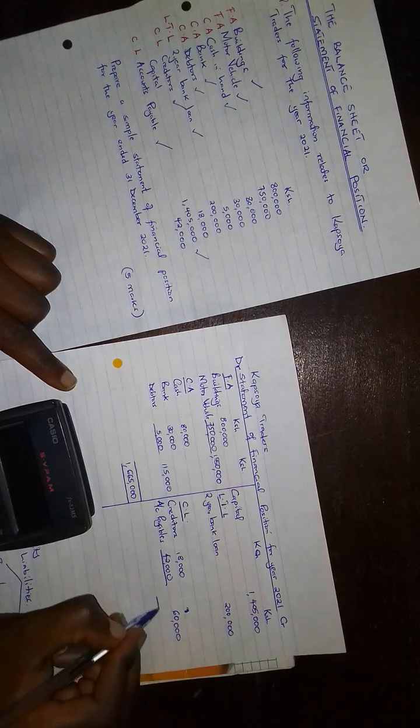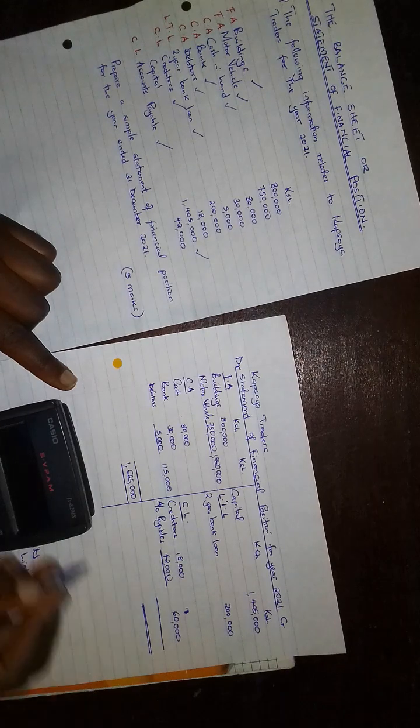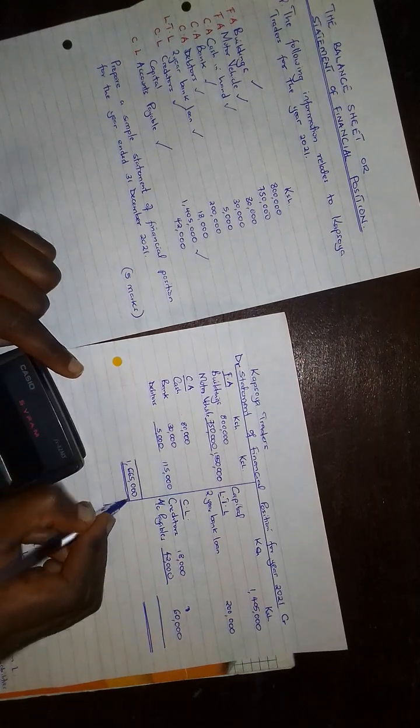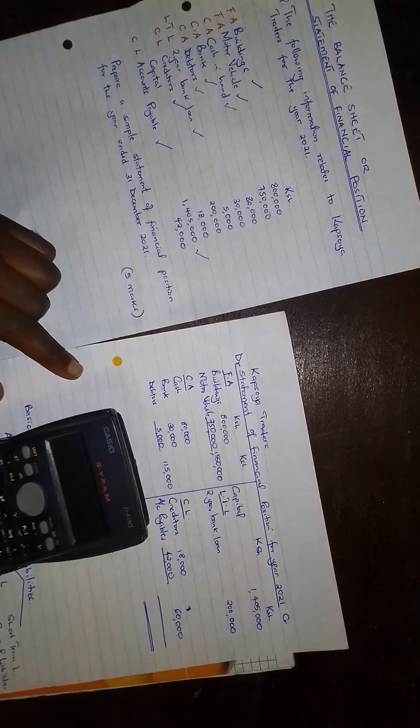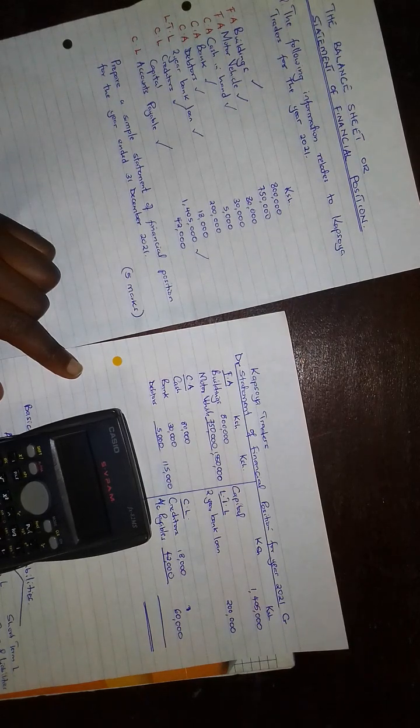And let's see on the other side, let's get the total of the other side. So it should have a double line. So it's 1,405,000. That is added to 200,000. That is added to 60,000.